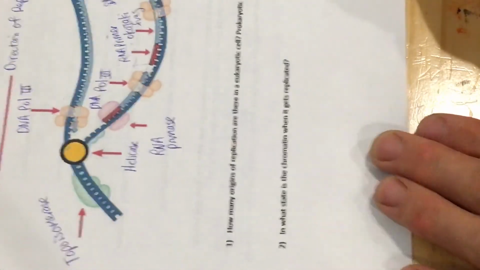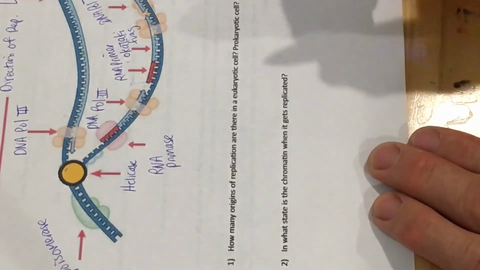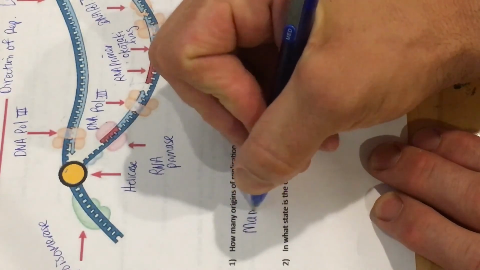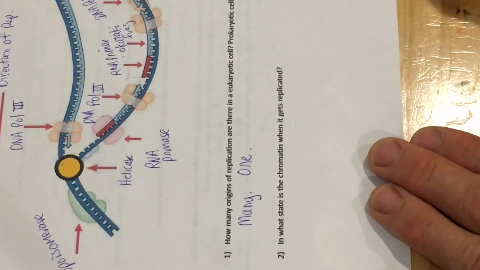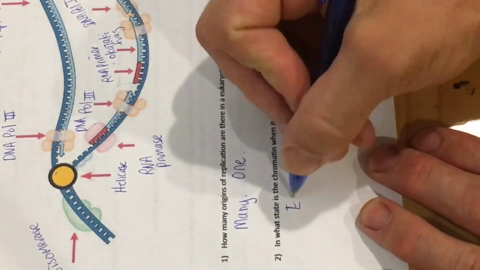That's everything. All right, last question. How many origins of replication are there in a eukaryotic cell? Many. In a prokaryotic cell, just one. In what state is the chromatin when it gets replicated? It's got to be euchromatin.